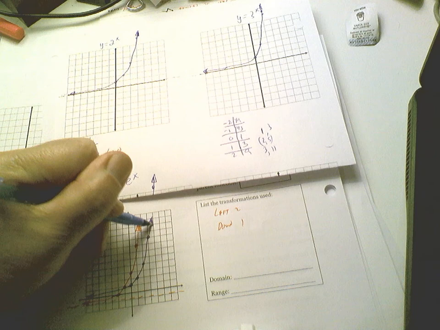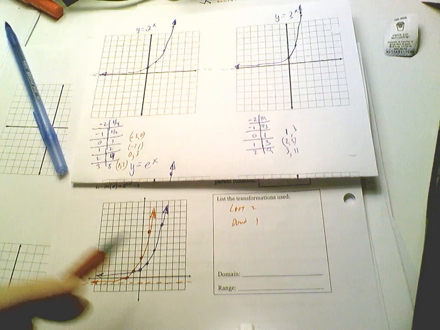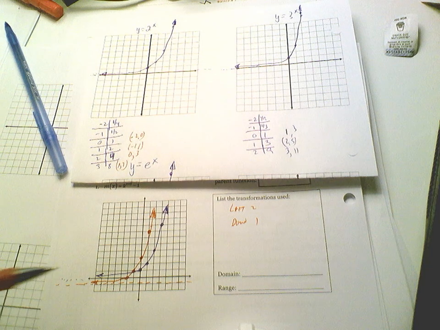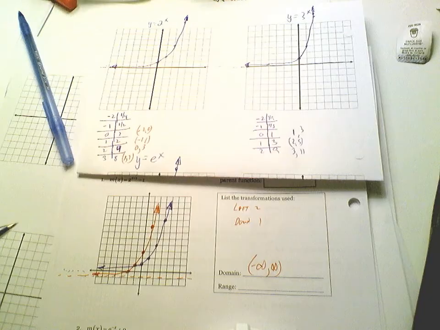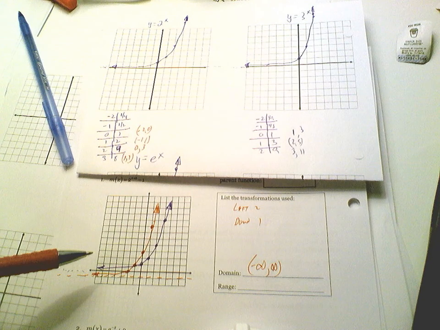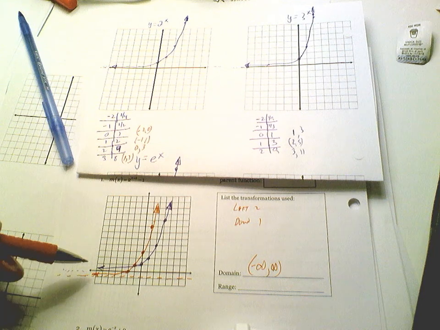If I was asked for the domain of this transform function, just like everything else, negative infinity, positive infinity. And if I'm asked for the range, well, the parent's range used to be 0 to infinity. Now, with the horizontal asymptote having moved down 1, the new range becomes negative 1 to infinity.